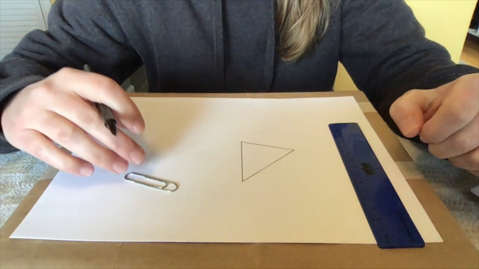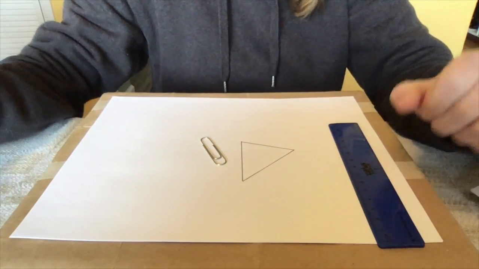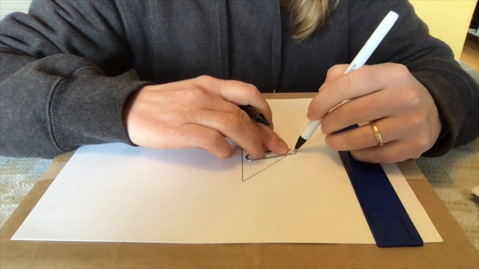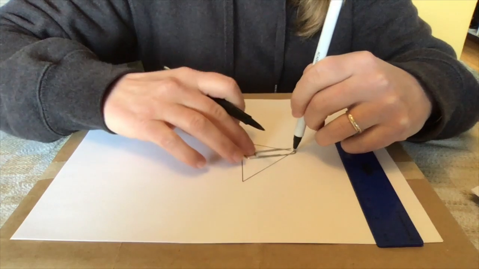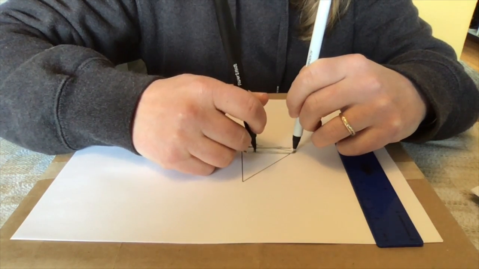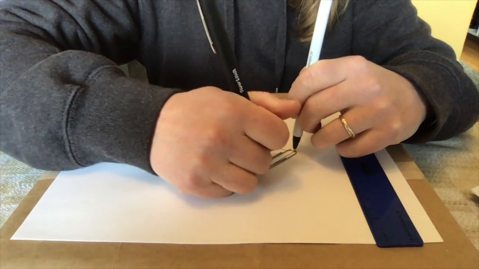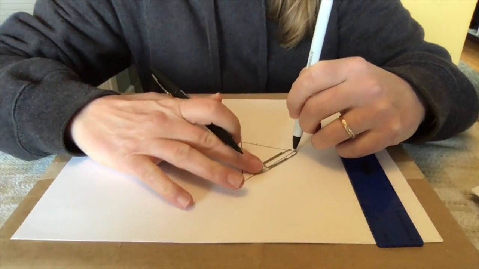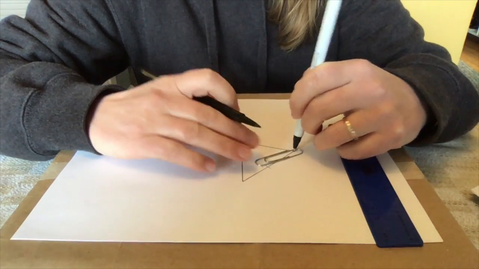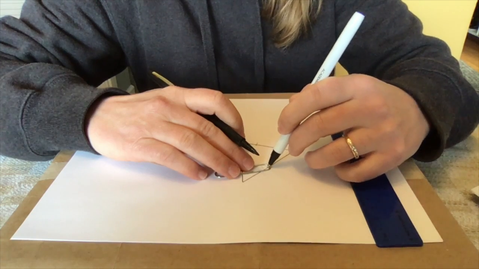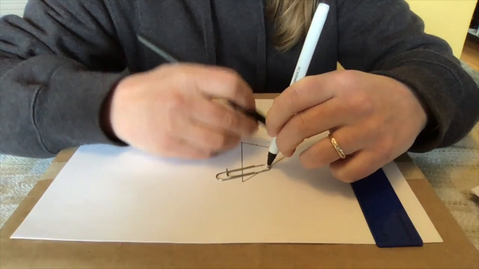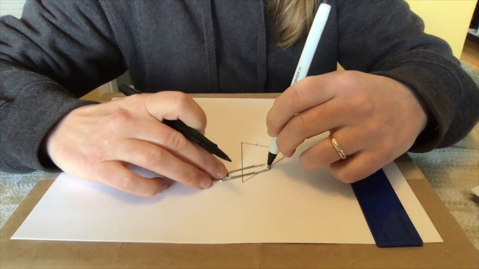The way to find the incenter of a triangle is to do the angle bisector of all three angles. So I am going to do very light little marks here because this is going to get really messy really fast. So I just went across and I found a little mark right here and a little mark right here. I'm going to slide the paper clip up. I'm going to find the exact middle of this first vertex.